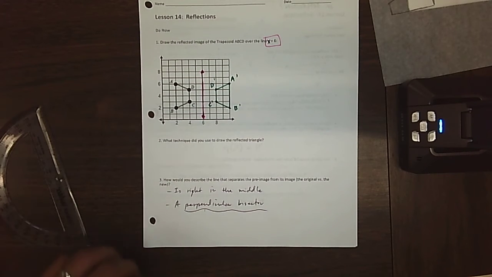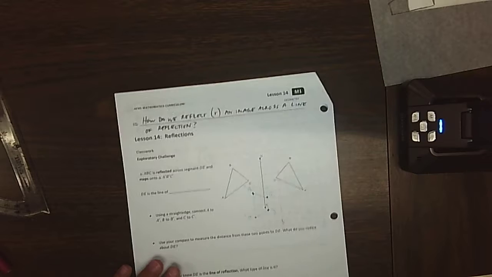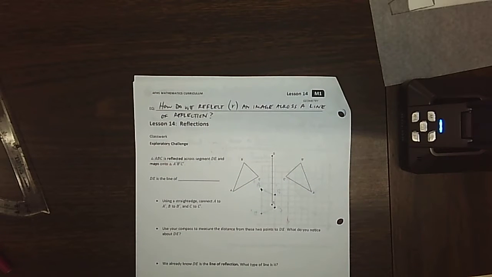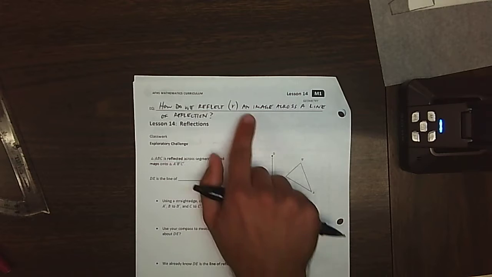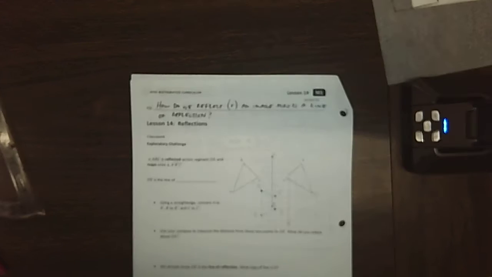Okay, now that we've got that reviewed, let's turn this over. Read our essential question. Who wants to read it out today? Oh, Carlos, thanks so much for reading it out. That was great. You did a great job reading it. How do we reflect an image across a line of reflection? Notice that little lowercase r there. You could probably figure that out based on what we saw for rotations.